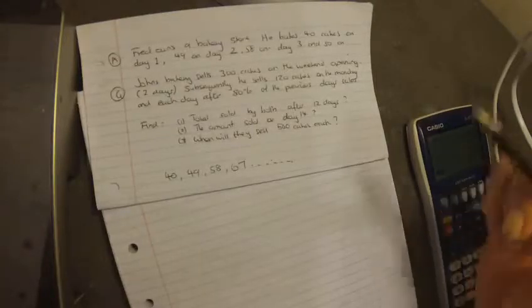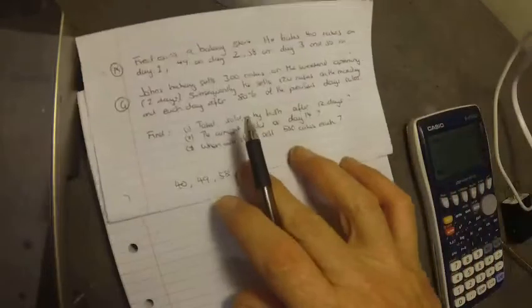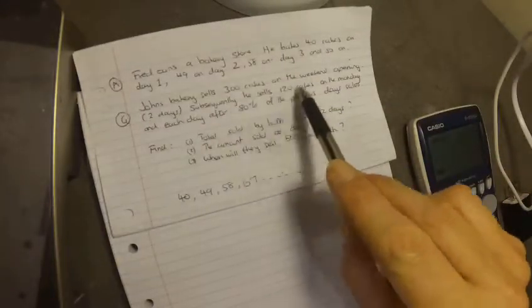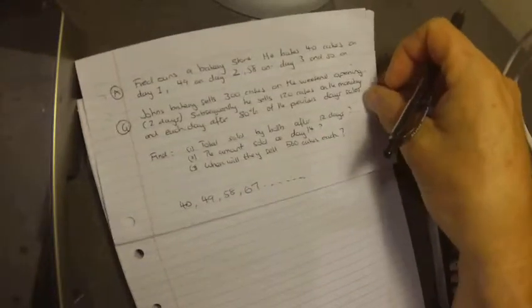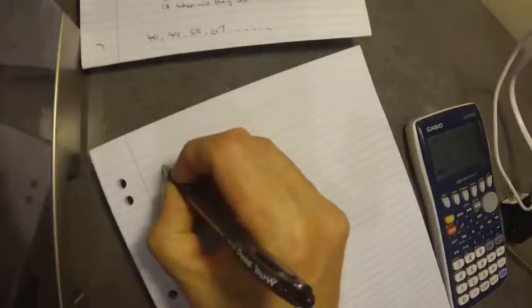Now in this question, it's a little bit trickier because of the way the question is phrased. Here we were told that John's Bakery sells 300 cakes on the weekend opening. 2 days subsequently he sells 120 cakes on the Monday, and each day after that 80% of the previous day's sales. So our question has got to be, when does the sequence actually start in terms of the number of days?